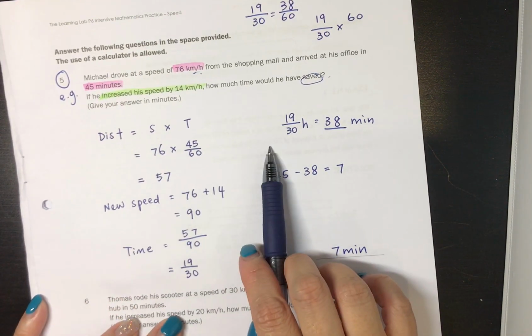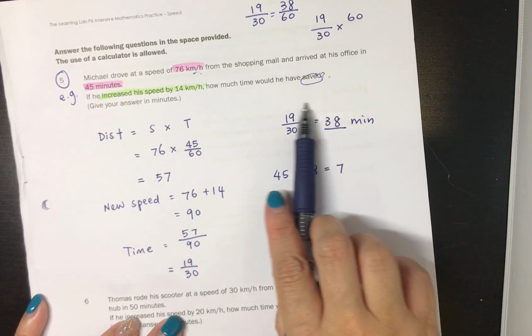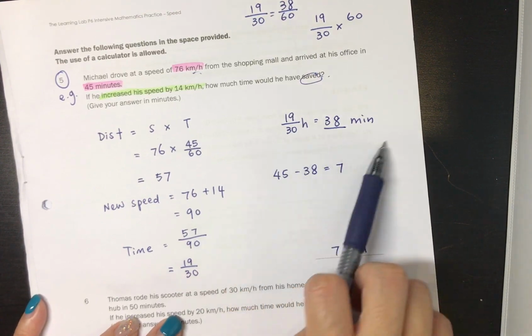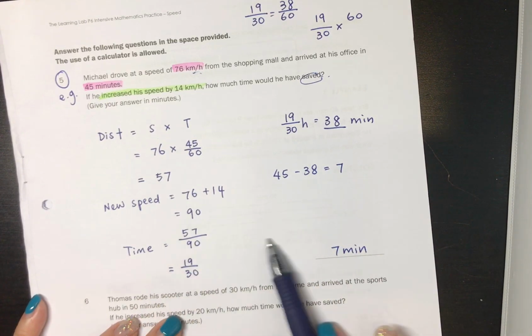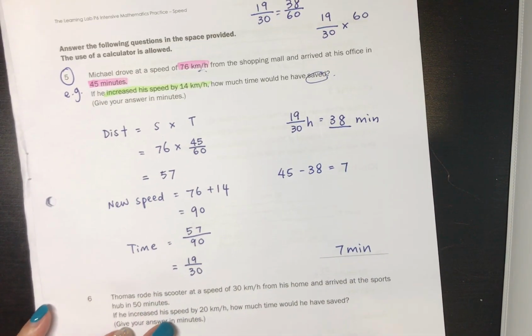Okay? Now, if you put the units only for this sentence, that's okay because this is a conversion sentence. But in terms of the other workings, it must be consistent.